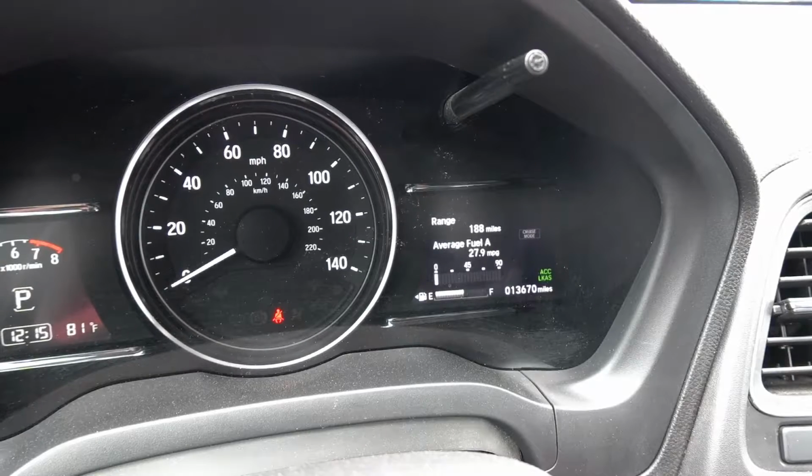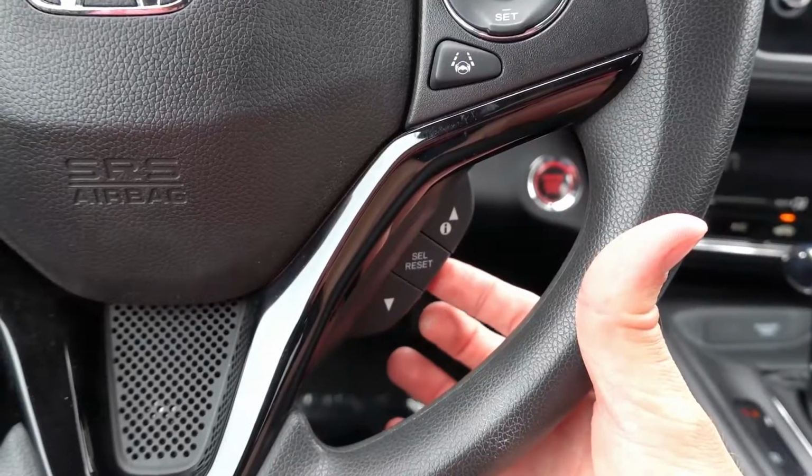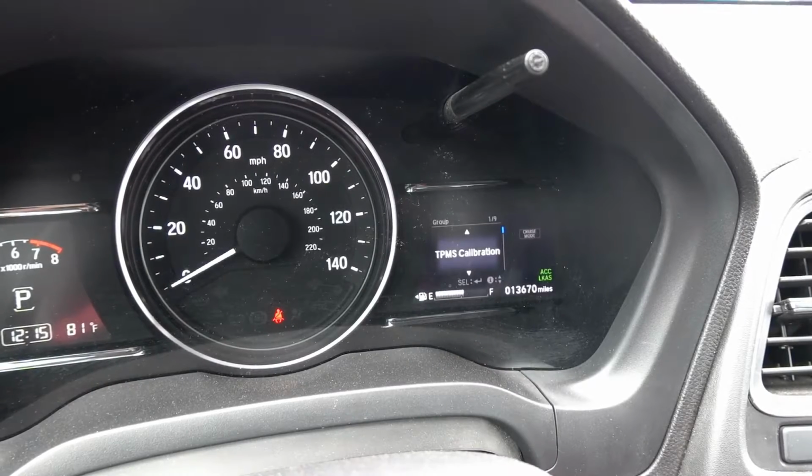Depending on what screen you're on, you will have to scroll a few menu options using the up and down arrows, but scroll until you find vehicle settings. Once you find vehicle settings, press the center button with the select reset option on it, and this should bring you into the vehicle settings. To adjust the power door lock, scroll until you find door setup. And here you'll find the auto door lock and unlock settings.